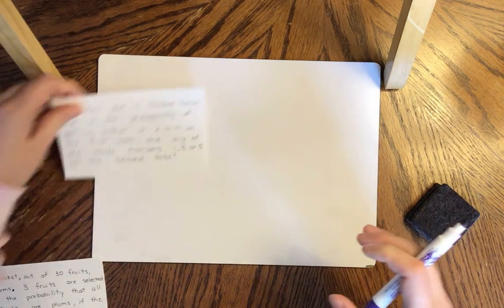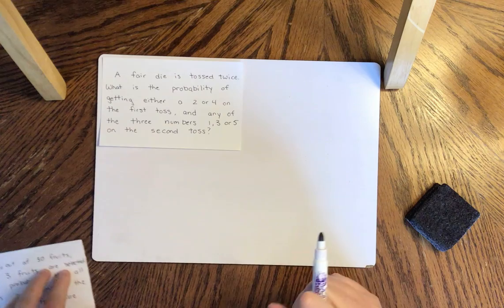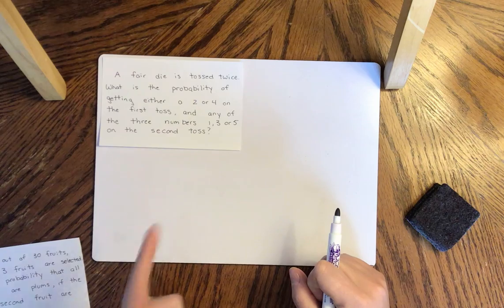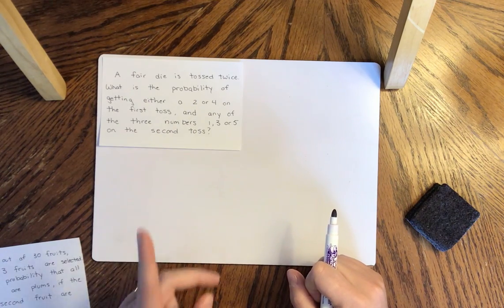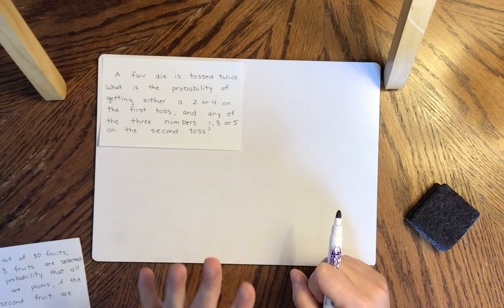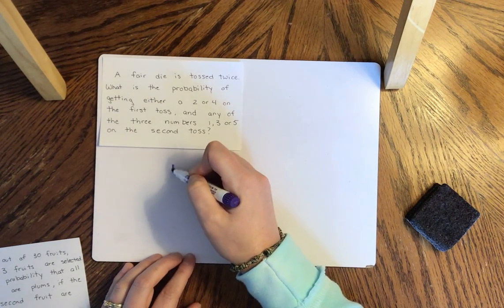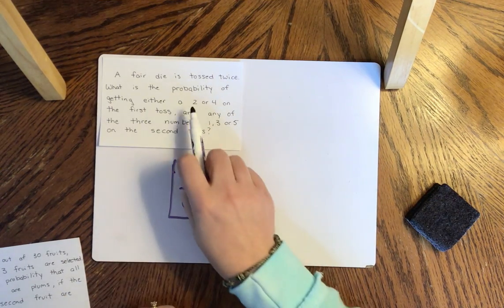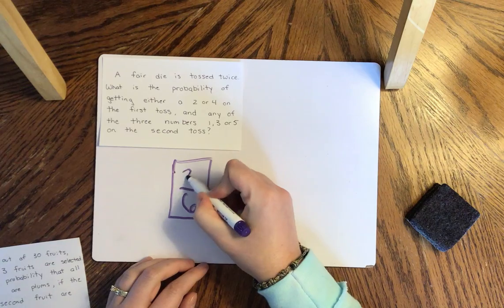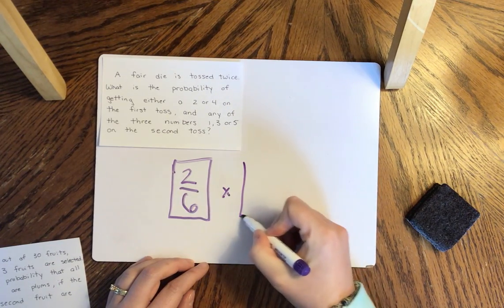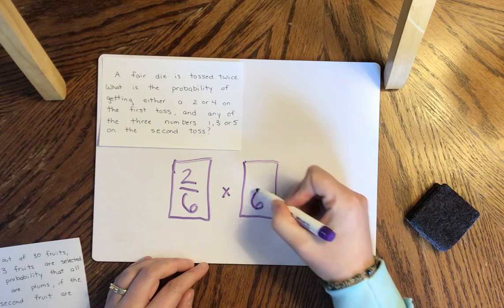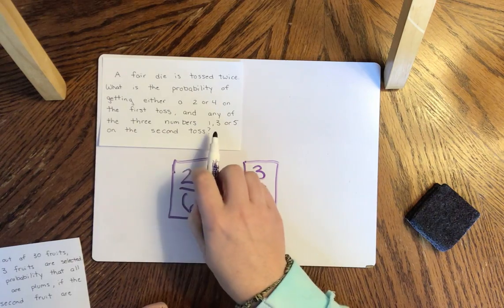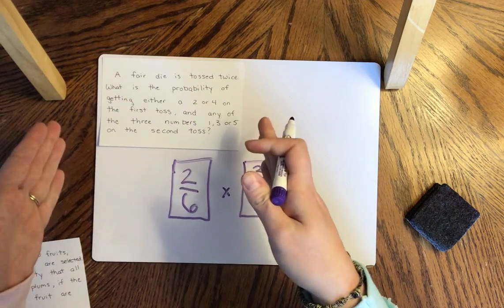So this time, a fair die is tossed twice. What is the probability of getting either a 2 or a 4 on the first toss, and any of the 3 numbers 1, 3, or 5 on the second toss? Okay, so the first toss looks like this. There are 6 sides, and 2 possibilities are good. The second toss looks like this. There's still 6 sides of the die, and 3 of the numbers are good. They are favorable according to what we're looking for.